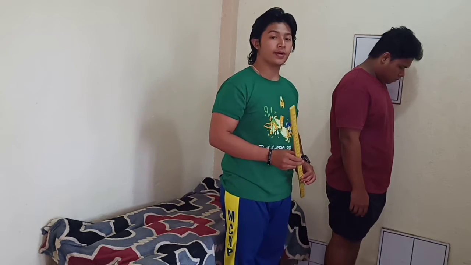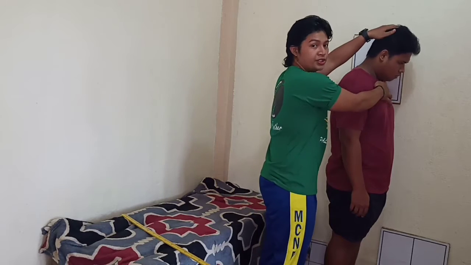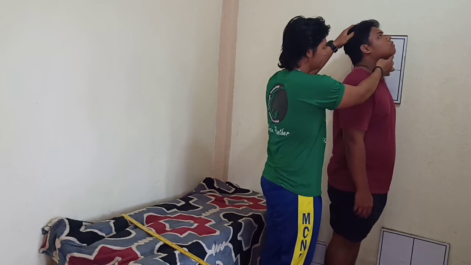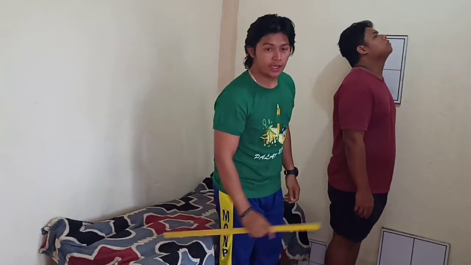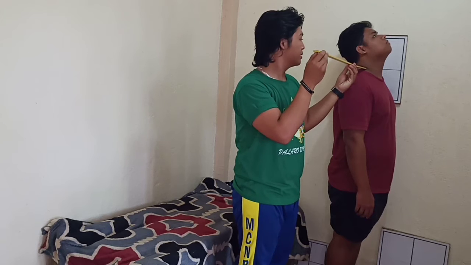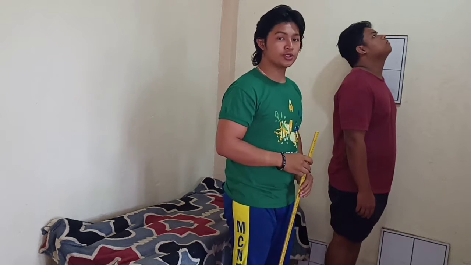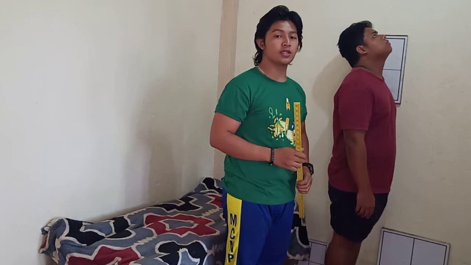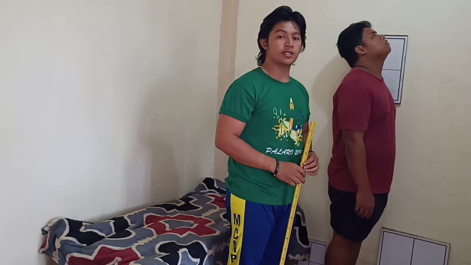And next is the hyperextension. Elevate the chin as much as possible. And the central ray must be perpendicularly directed at the level of the C4. The structure shown in this projection is the spinous processes depressed in close approximation and all the 7 cervical vertebrae in lateral.